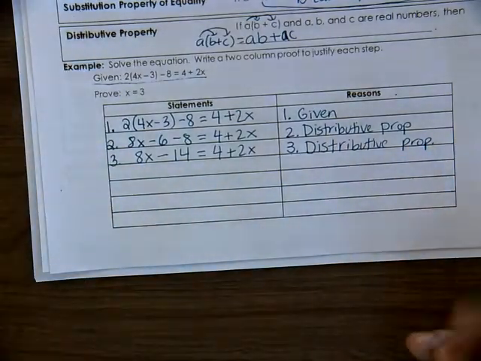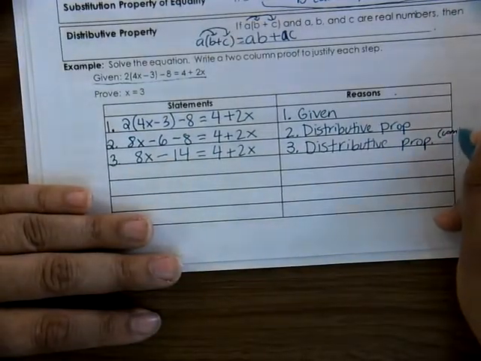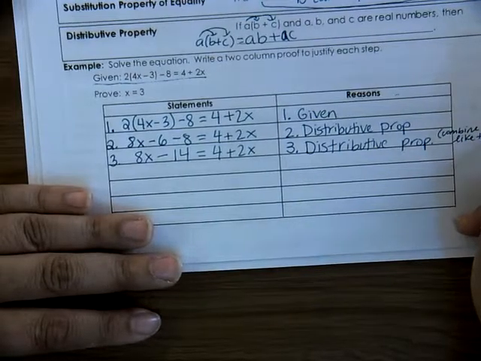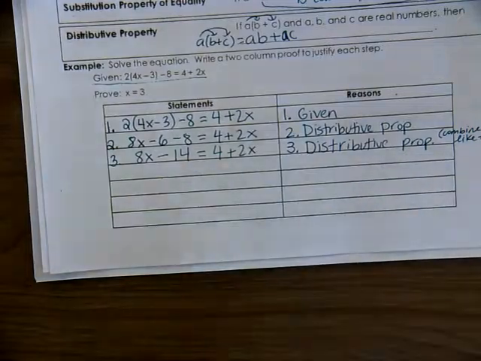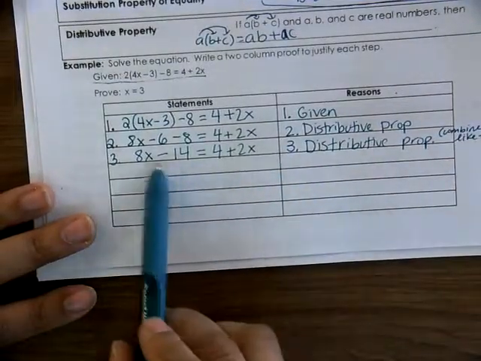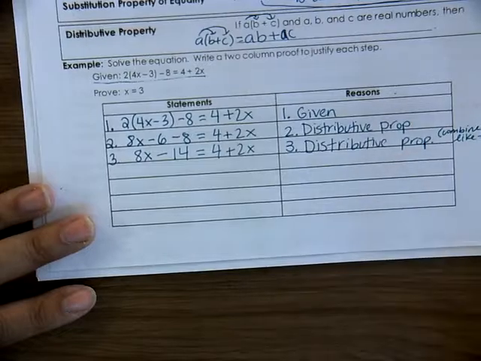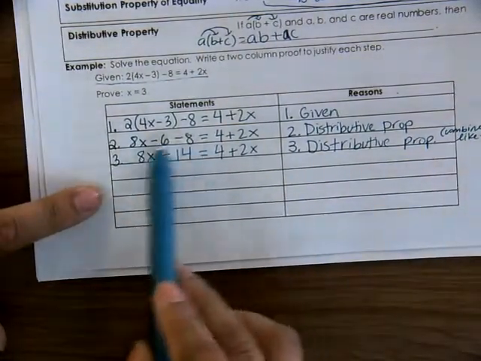Sometimes you could put in parentheses to remind you that really you combined like terms. Sometimes people will use the word simplify, but again, I want to stick with what we have in our packet, so we're not reinventing new things to add to the reasons. So although it's combining like terms, we are still using distributive property, because technically it's almost like distributing a 1 and then combining the two terms.